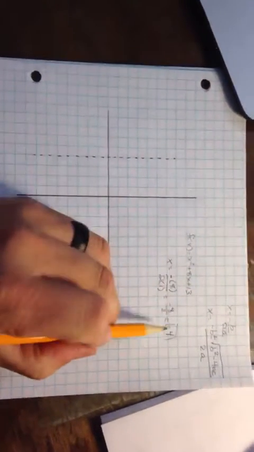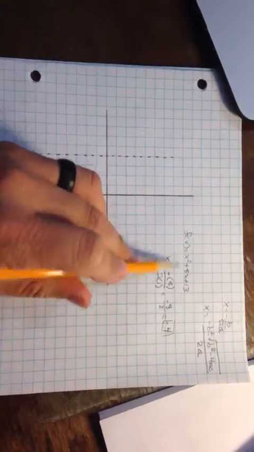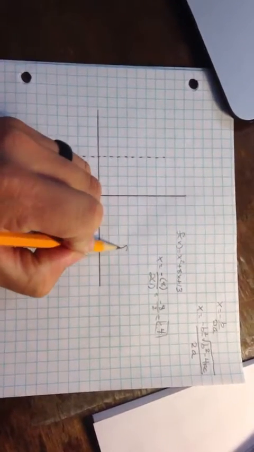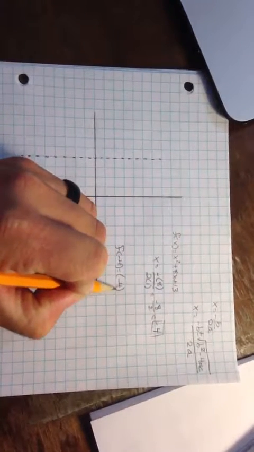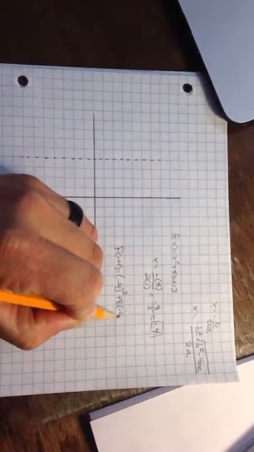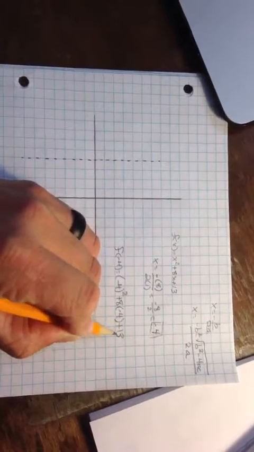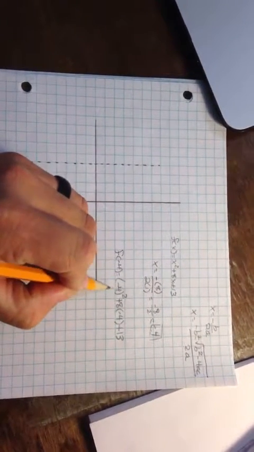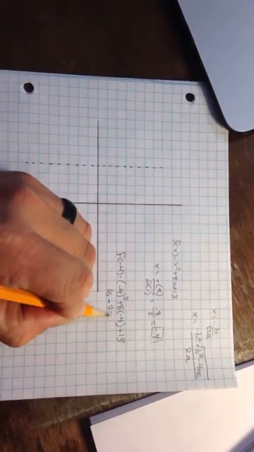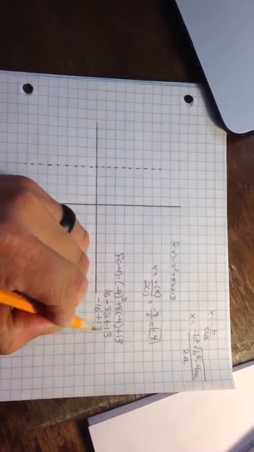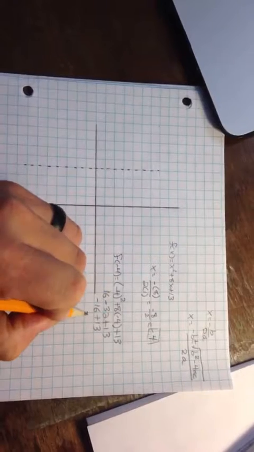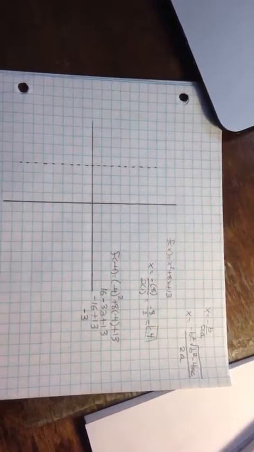We're going to take that x value and plug it back into our function. So f of negative 4 is negative 4 squared plus 8 times negative 4 plus 13. It's 16 minus 32 plus 13, which is negative 16 plus 13, which is negative 3.